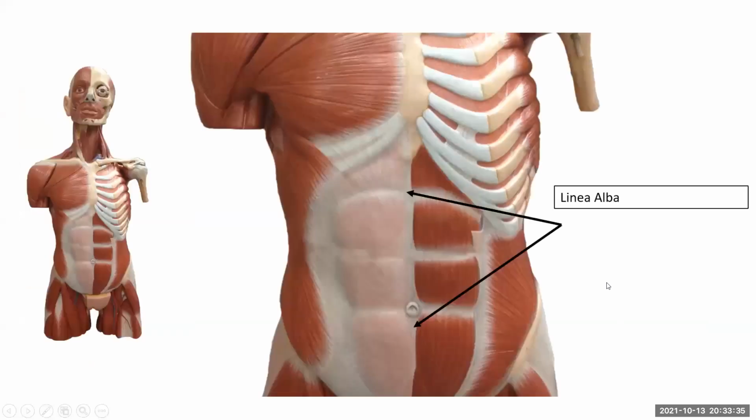So the first item here is not a muscle. The linea alba is not a muscle, okay? It is an anatomical landmark. It's essentially in the direct center, the median portion of your body. You can see it's coming off of the xiphoid process, right? It's traveling all the way down to your pubic symphysis, okay? That is called the linea alba.